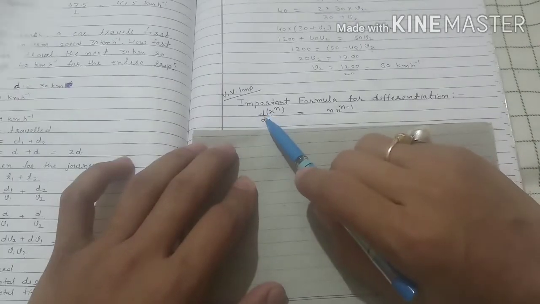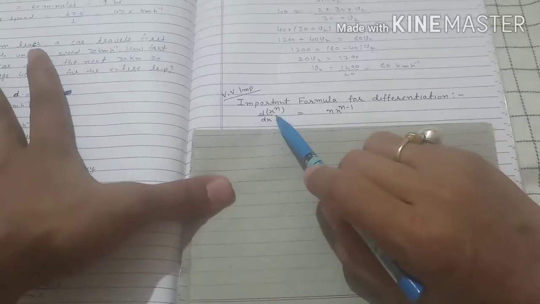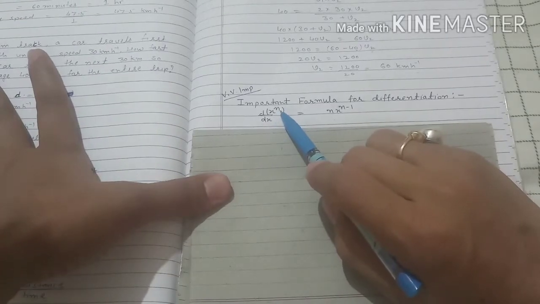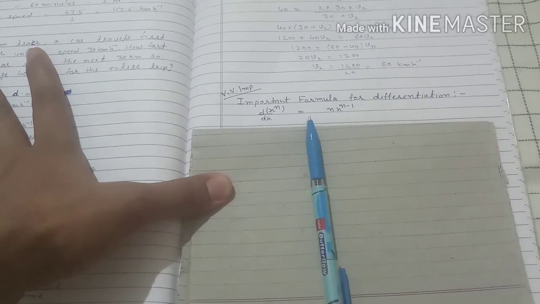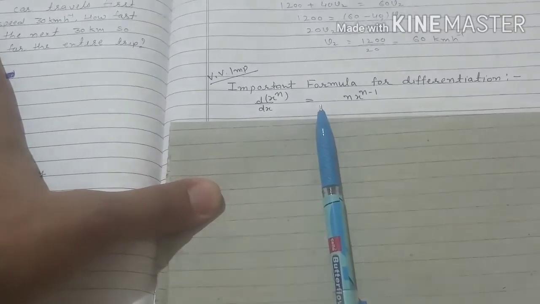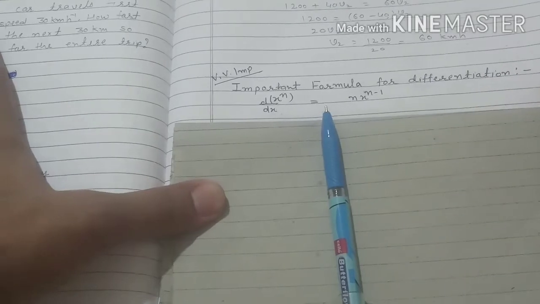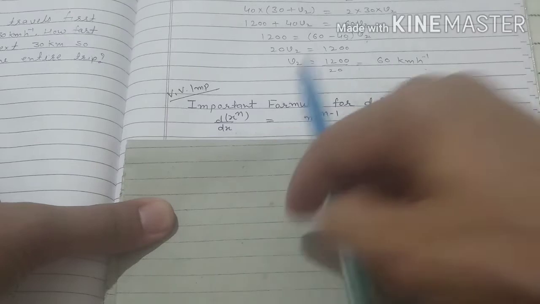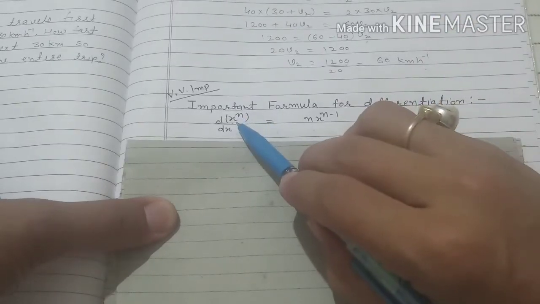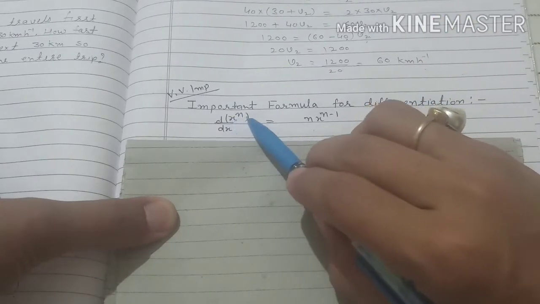We have d over dx of x to the power n. It means in this expression we have x to the power n. If we change the value of x, then the overall expression also changes.